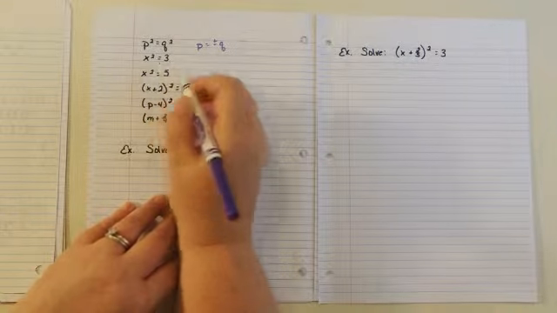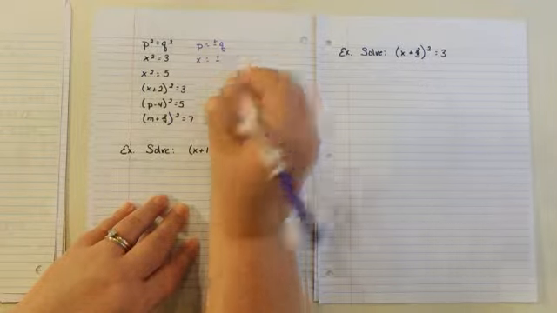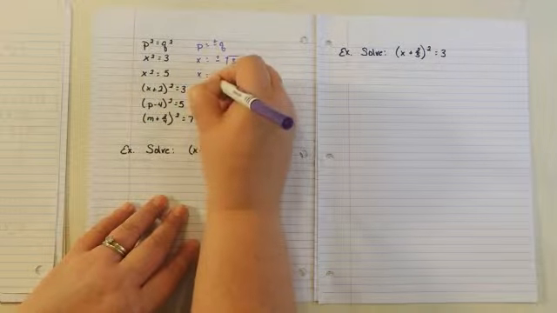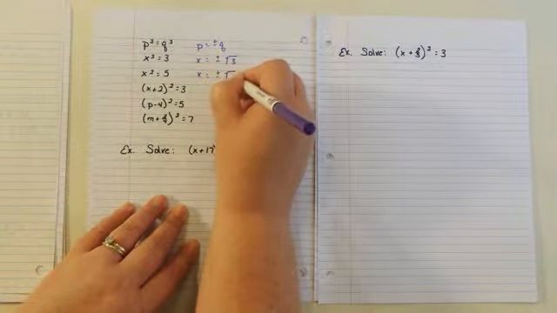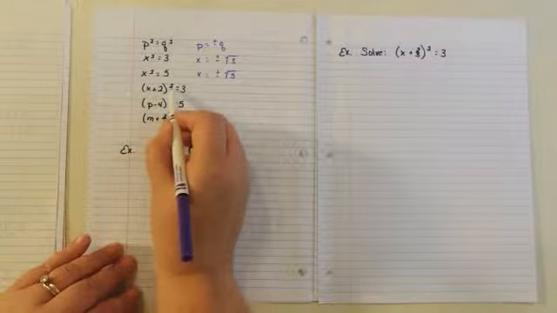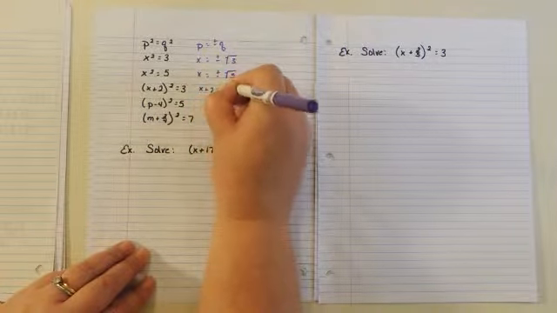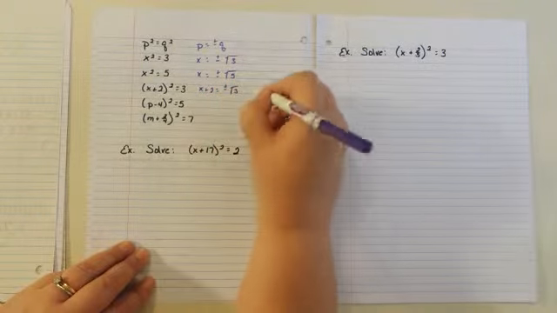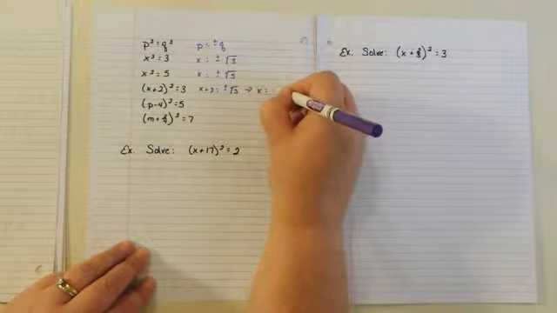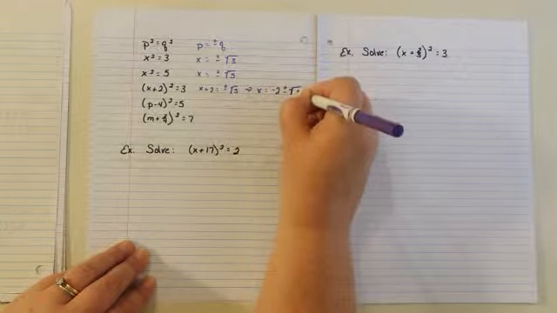If x squared equals 3, then x has to equal plus or minus the square root of 3. If x squared equals 5, then x has to equal plus or minus the square root of 5. If x plus 2 squared equals 3, then x plus 2 equals plus or minus the square root of 3. And we can work this out so that x equals negative 2, so we're subtracting 2 from both sides, plus or minus the square root of 3.